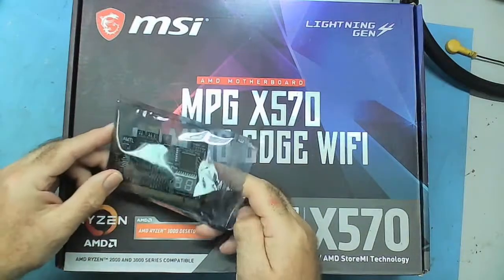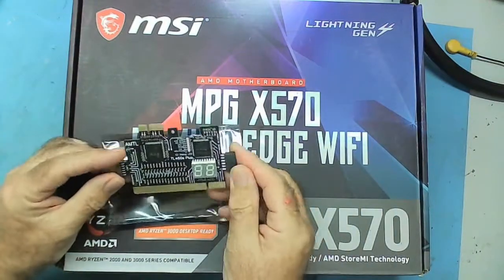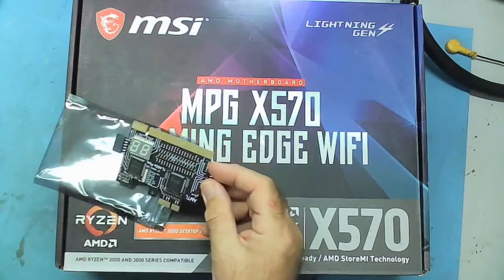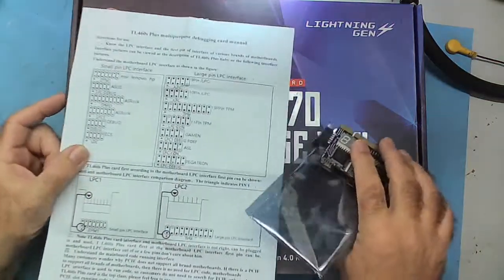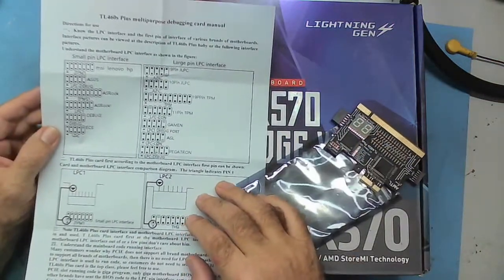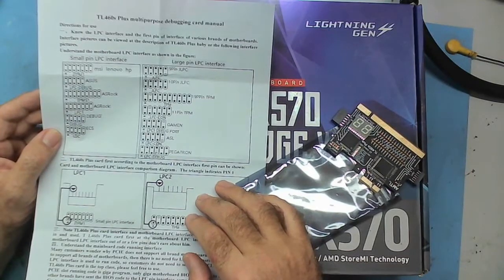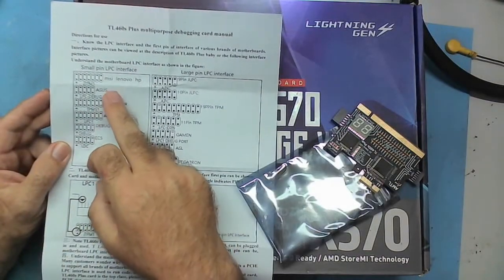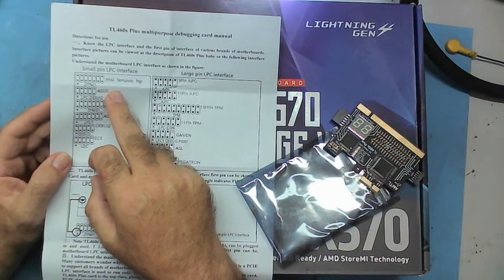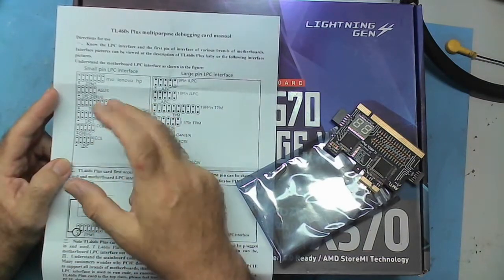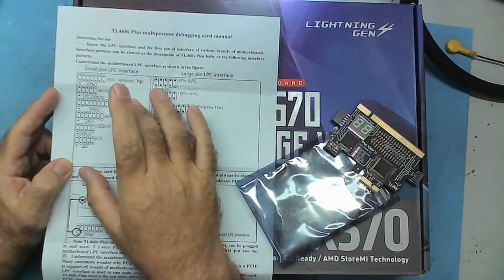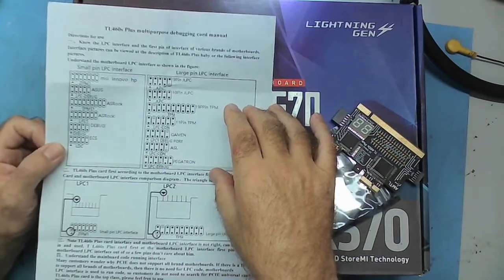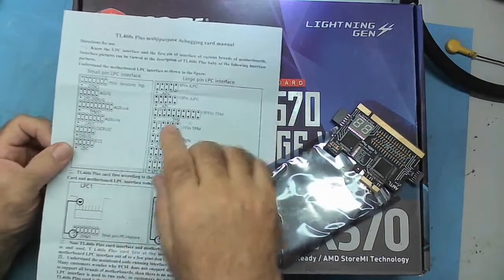this turned up today from AliExpress. It's a PCIe post analyzer, an LPC, and it comes with a kind of Spanglish information sheet. It's a TL460S Plus. This seems to show you LPC. LPC is kind of like a JTAG type interface, if you know what that is. You find them on motherboards, so you can connect an analyzer or something. It's saying for Asus, ASRock, ECS, showing you a few makes, the type of connectors you'll find on the board, and which is pin 1.